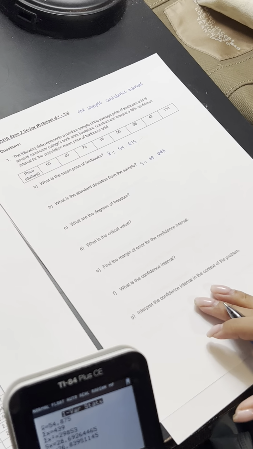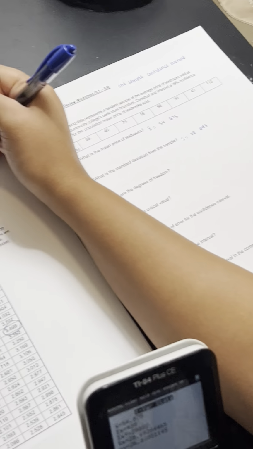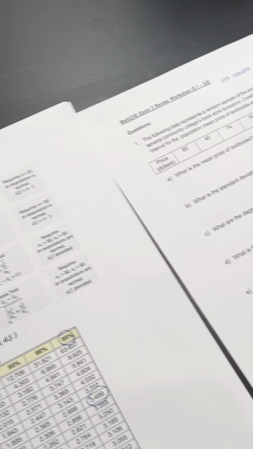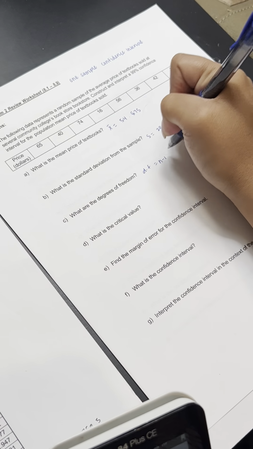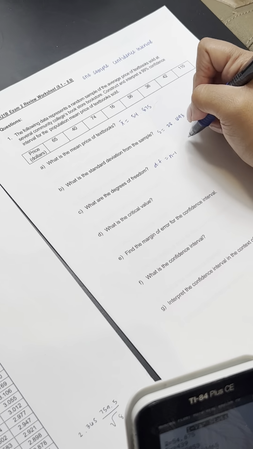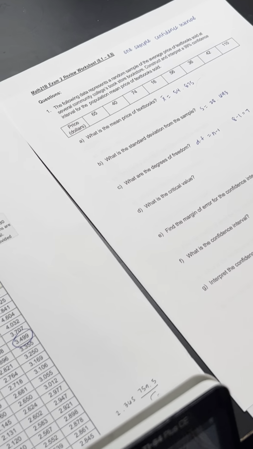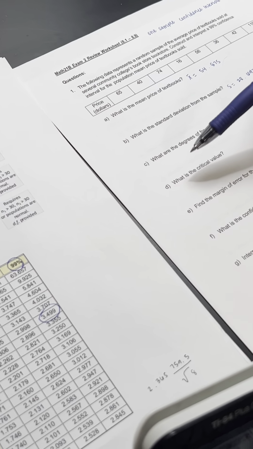Okay, then letter C, what are the degrees of freedom? In our formula sheet, degrees of freedom equals n minus 1, and this is going to be 8 minus 1, 7.